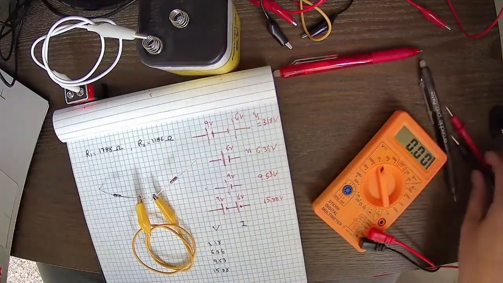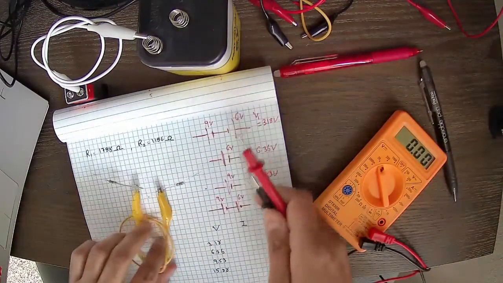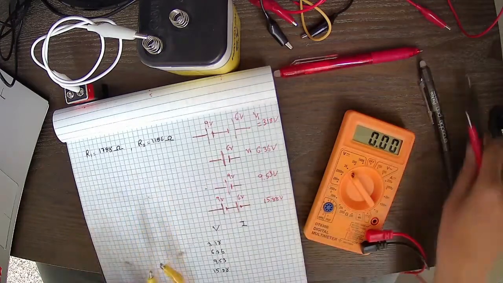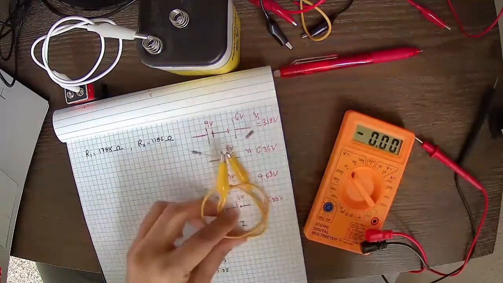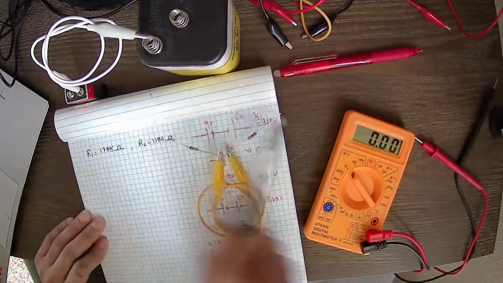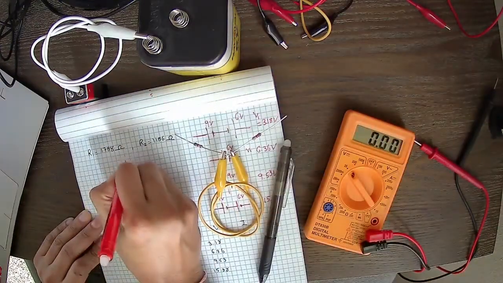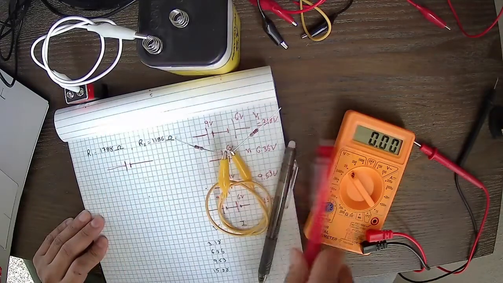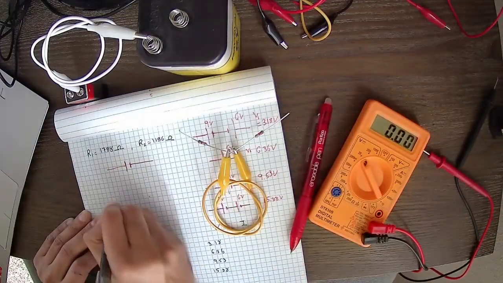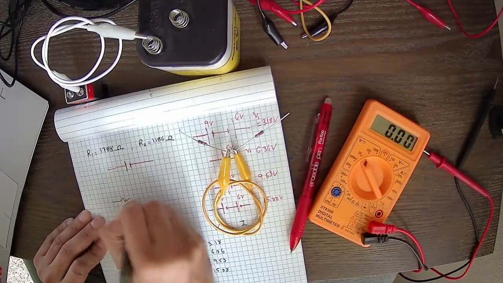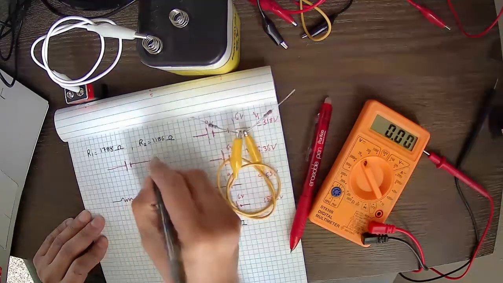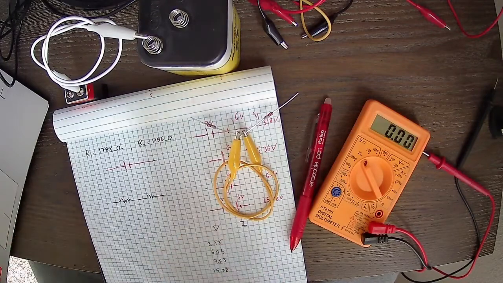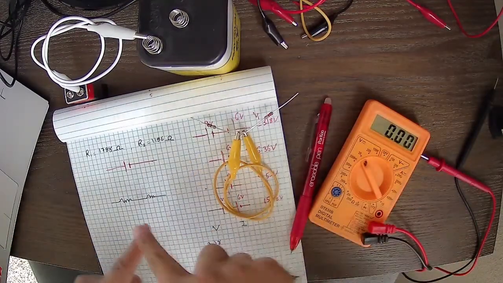Okay. Now to measure the current, if we remember, our circuit is like this. And we have resistors 1 and 2. And to measure the current, we have to hook up the multimeter in series, correct?